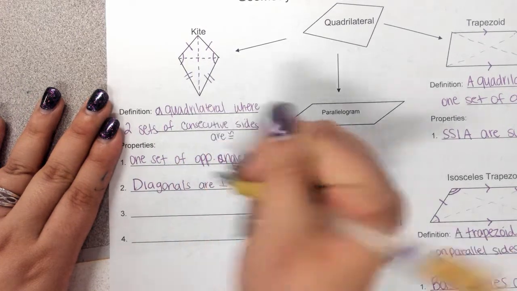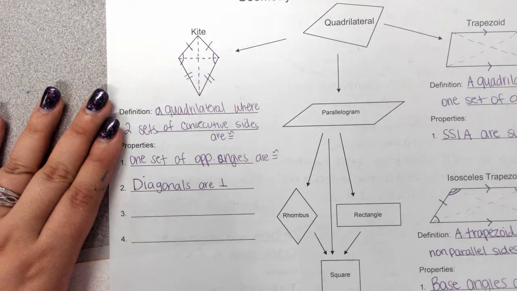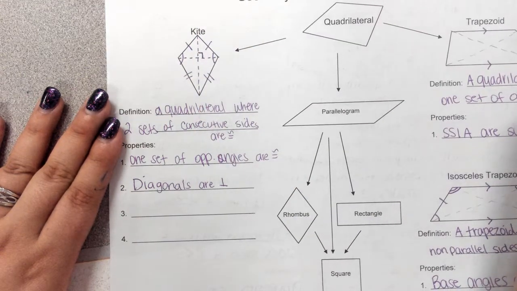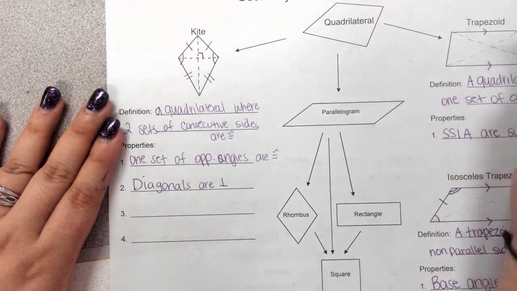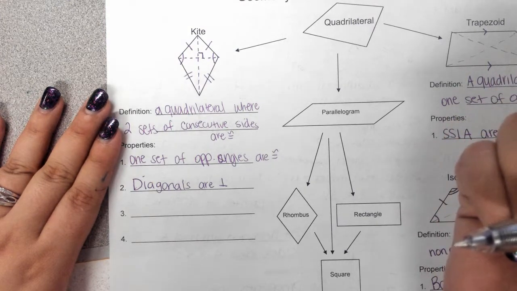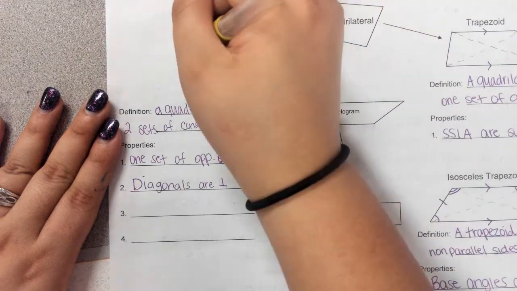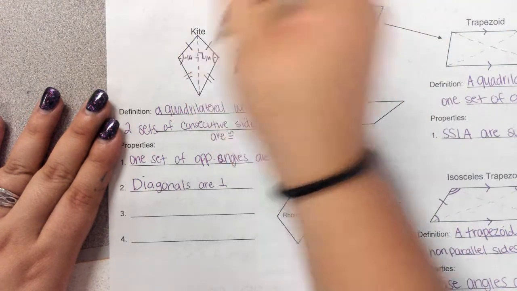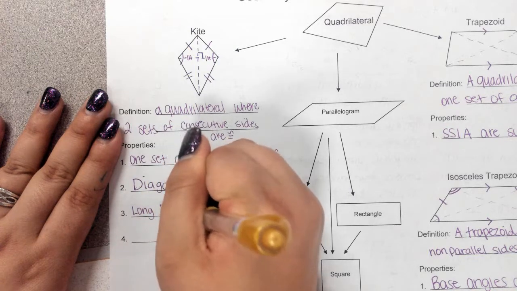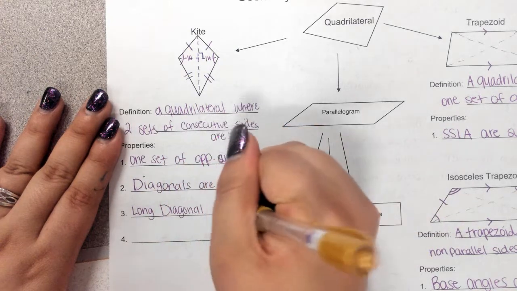Diagonals are perpendicular. Something else you should notice? What do you notice about my diagonal, my short diagonal? It's bisected. So my long diagonal bisects the short diagonal.